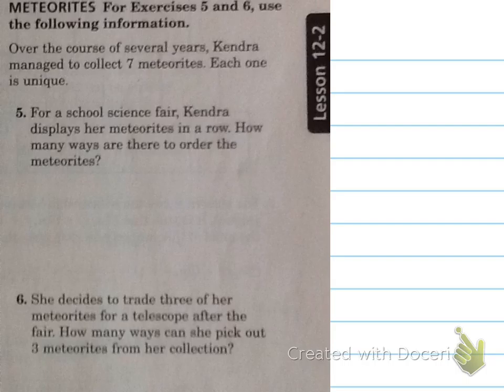Okay, in the first one, I would do 7p7 like we did our single file line. And get an answer of 5,040. You agree? Yep. Okay, now in the second one, I see a combination.